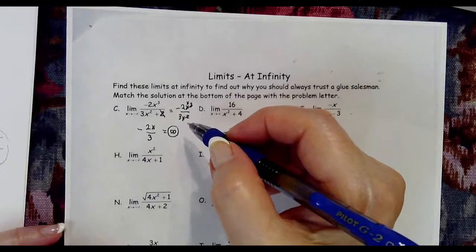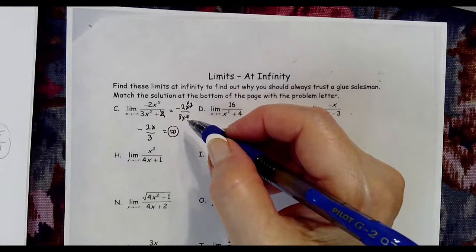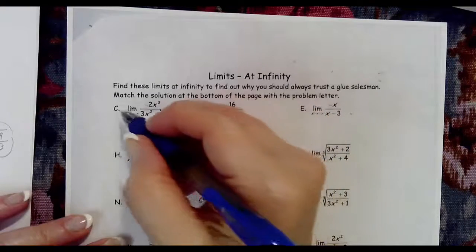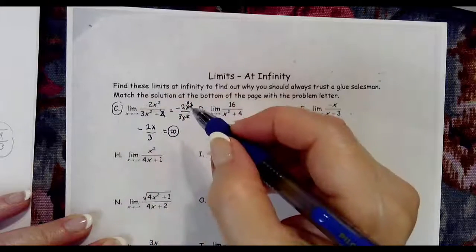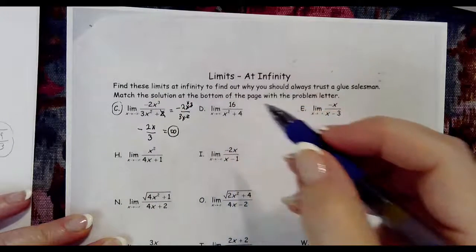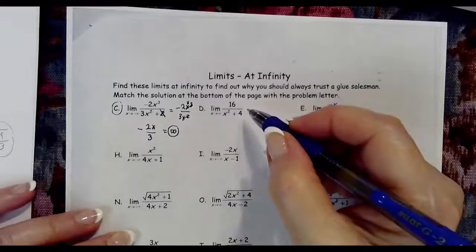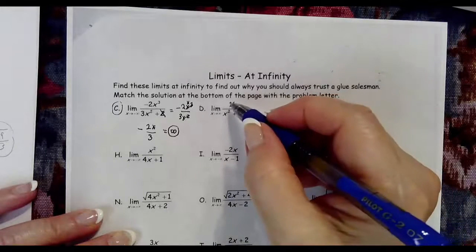Okay, so we would match all the positive infinities down below with C. So positive infinity and C go together. So you see how to do it? So the next one we're going to come across, the D one.